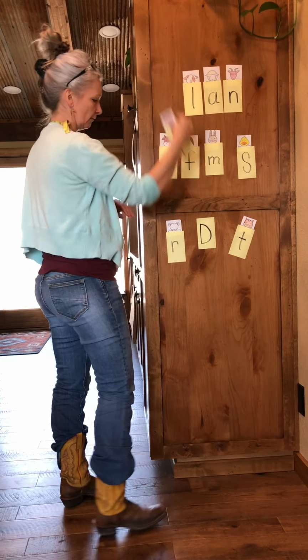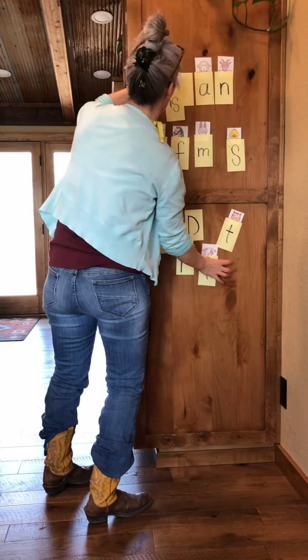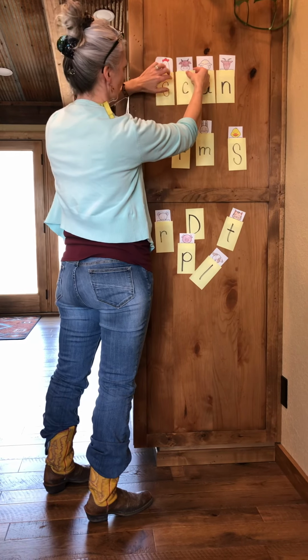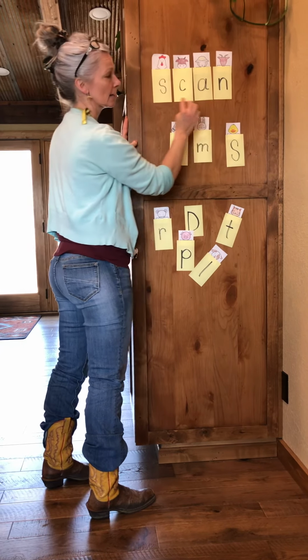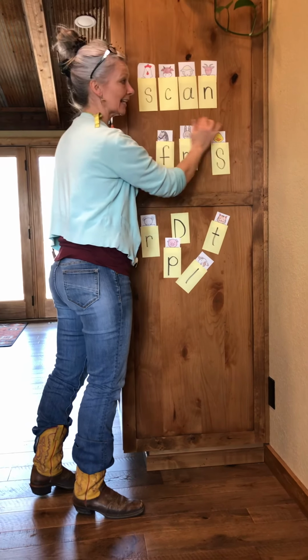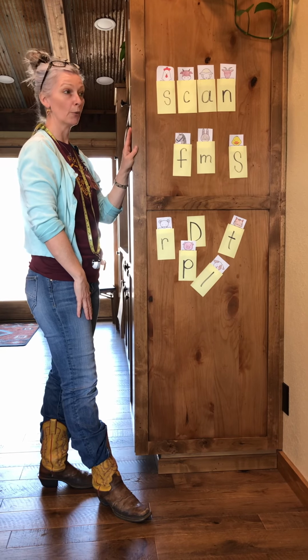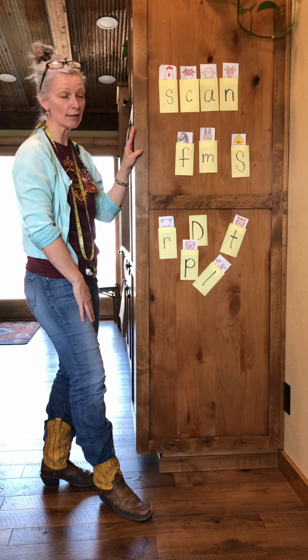Okay, now chicken friend gets to come out with his sound, and the cow has to bring back the sound. Scan, scan, scan. We can scan using our computers, or we can scan using our eyes, looking for things. Scan.